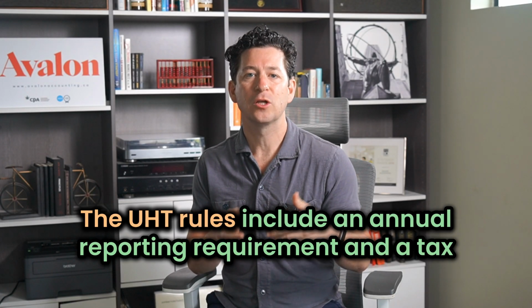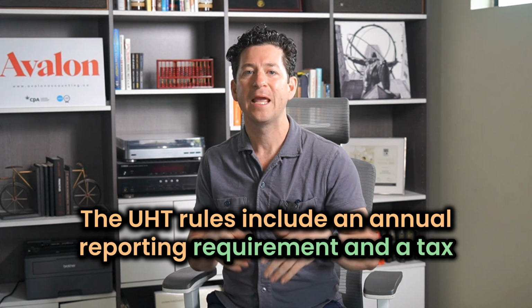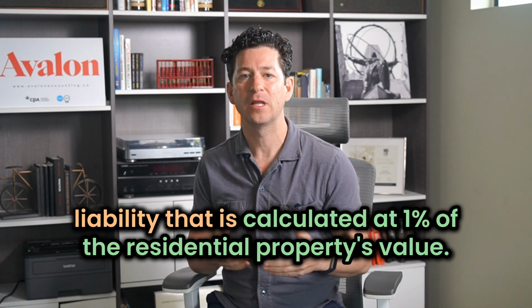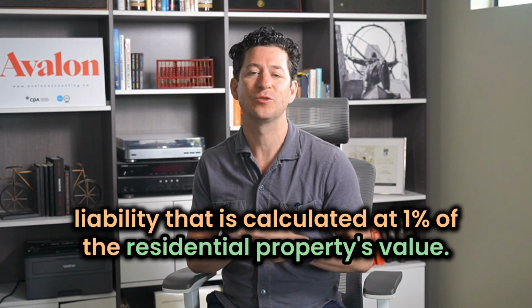The Underused Housing Tax is a federally mandated annual tax on the ownership of vacant or underused housing in Canada. It took effect on January 1st, 2022. UHT usually applies to non-resident, non-Canadian owners. However, in some circumstances, it can also apply to Canadian owners. The UHT rules include an annual reporting requirement and a tax liability that is calculated at 1% of the residential property's value. It's nearly as important to understand what the UHT is not.